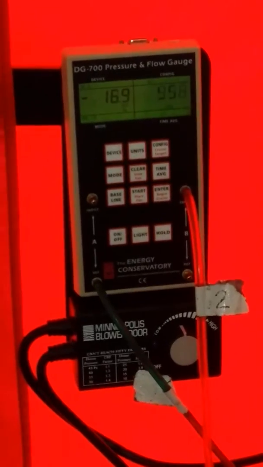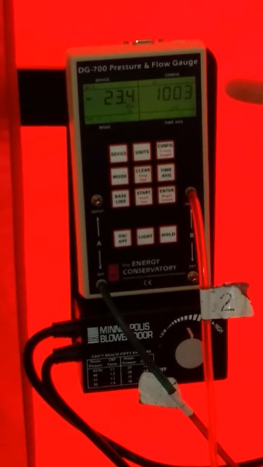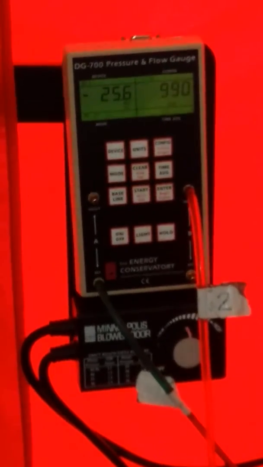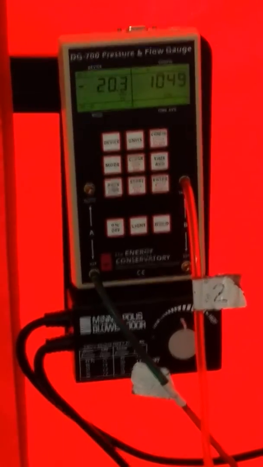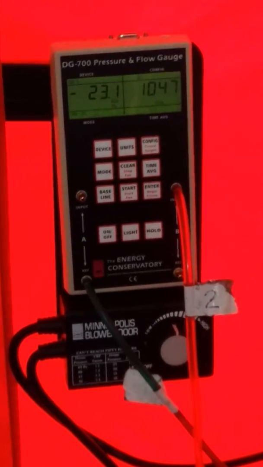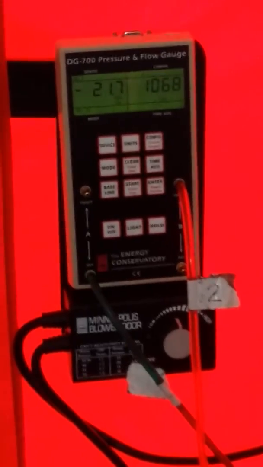Still flashing low over here, but now that I've gone a little bit higher, I'm about halfway to where I want to be. Now is a really good time for me to do a check of the house. Find out, did I set everything up properly? Did I leave a bath fan on, forget something?